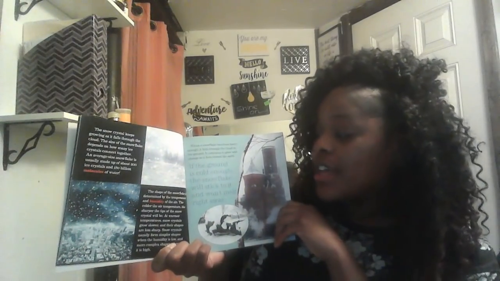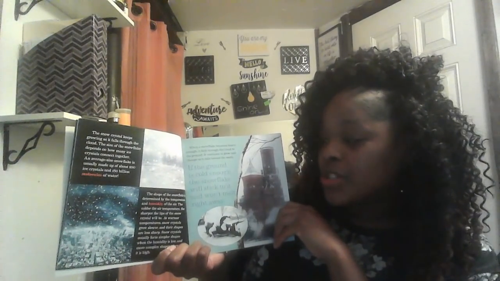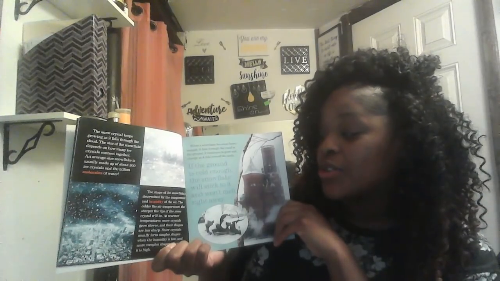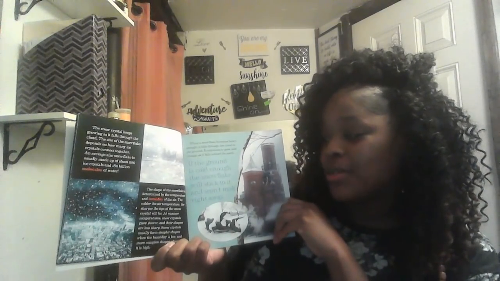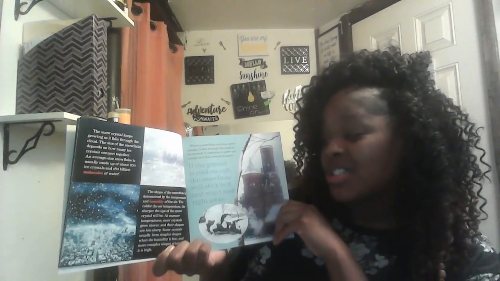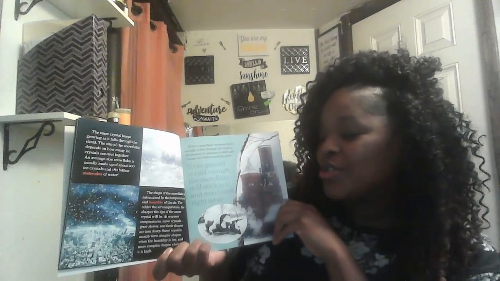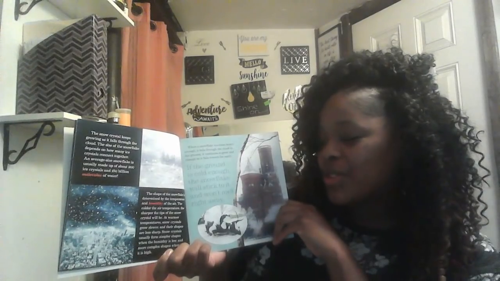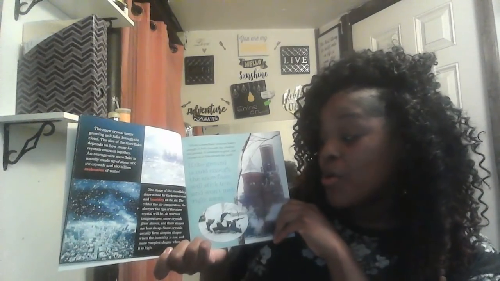The colder the air temperature, the sharper the tips of the snow crystal will be. At warmer temperatures, snow crystals grow slower and their shapes are less sharp. Snow crystals usually form simpler shapes when the humidity is low and more complex shapes when it's high.